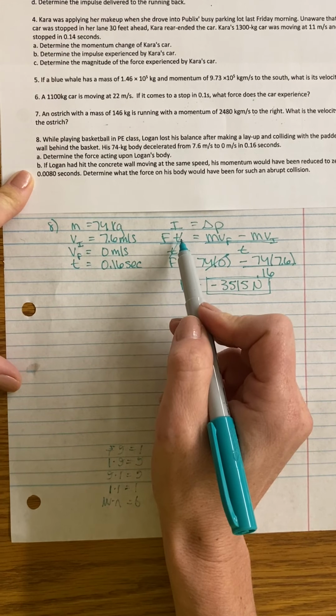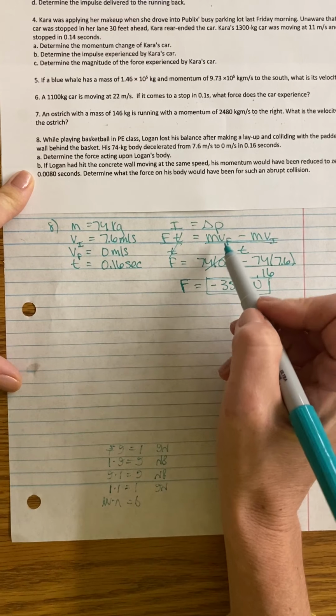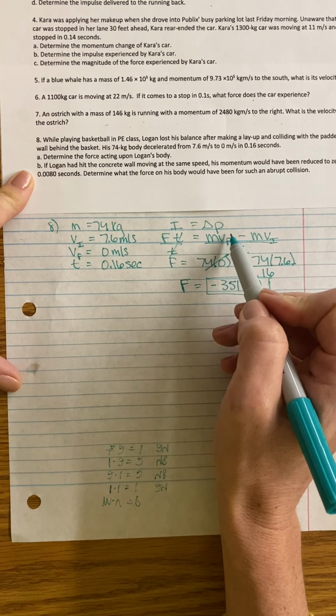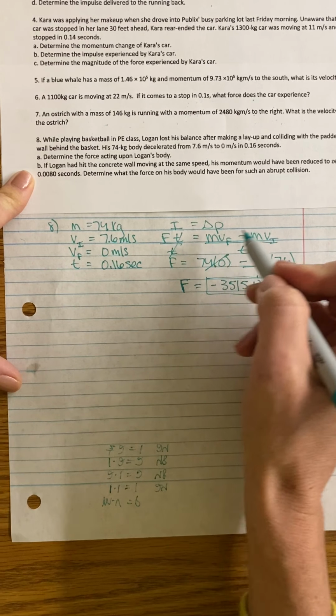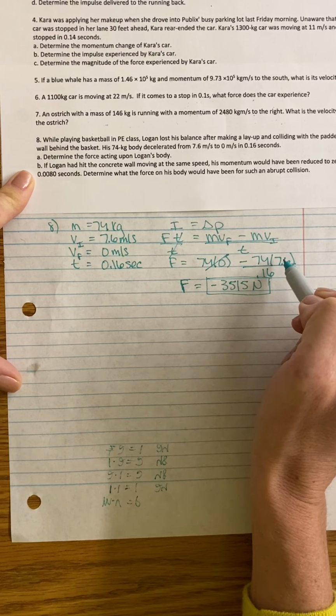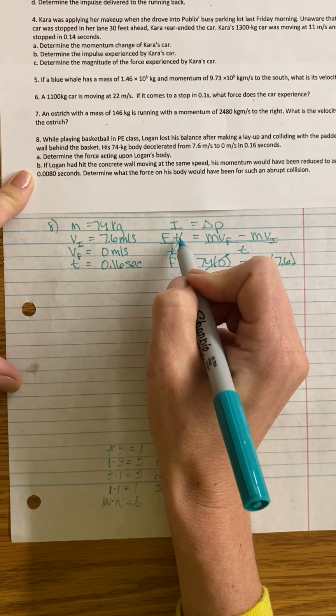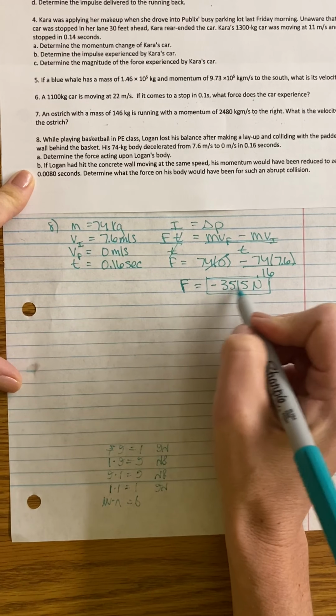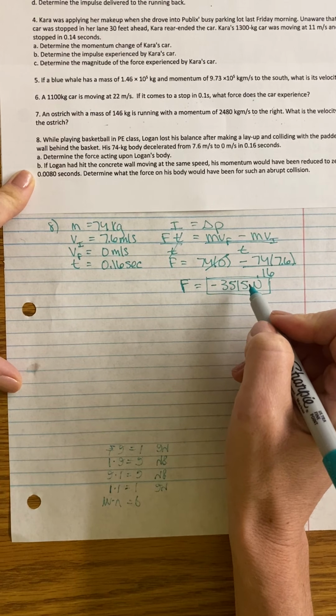If you look at this part here, my force and my time, this part of my equation doesn't change. I still am ending with the same momentum of 0, starting with the same momentum of whatever this was multiplied together. But now that my time is smaller, my force must go up. So I'm looking for a force that is greater than this.